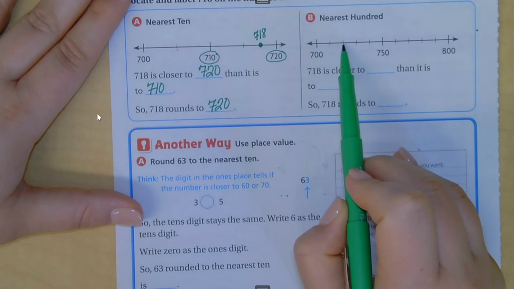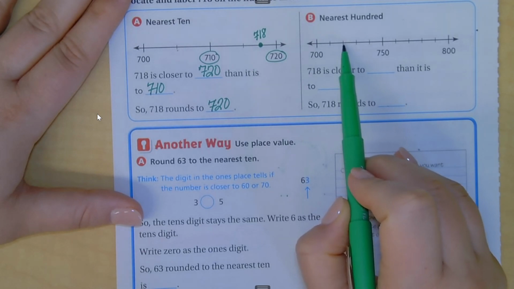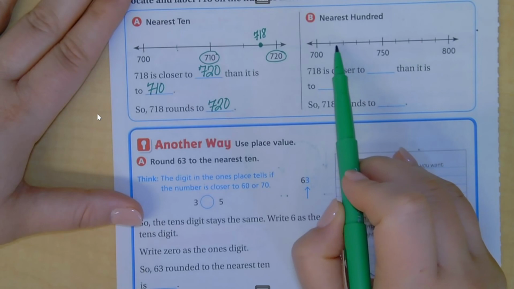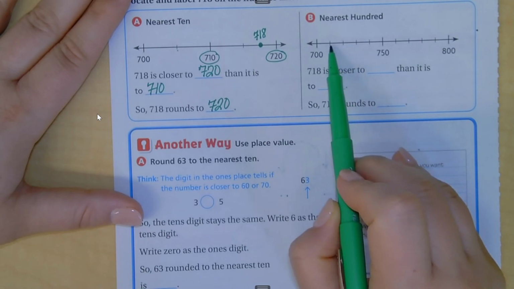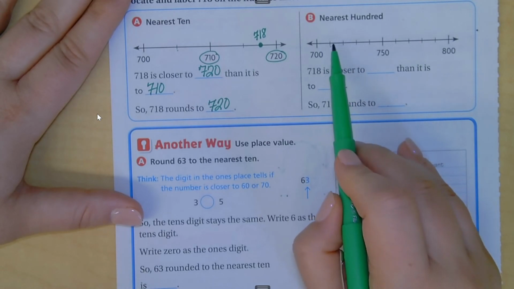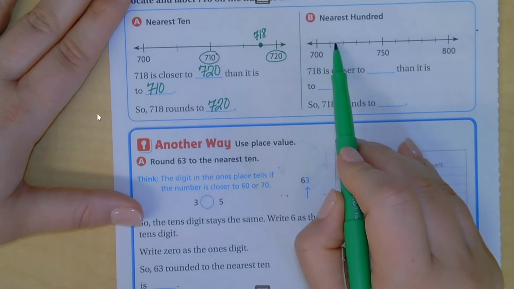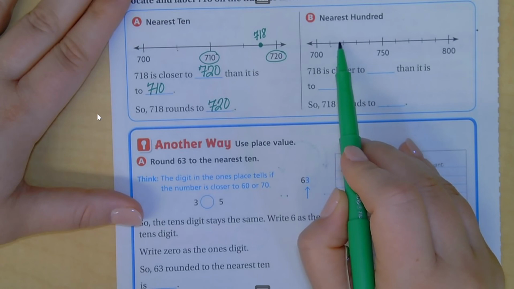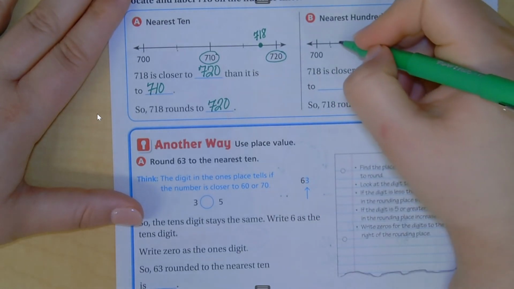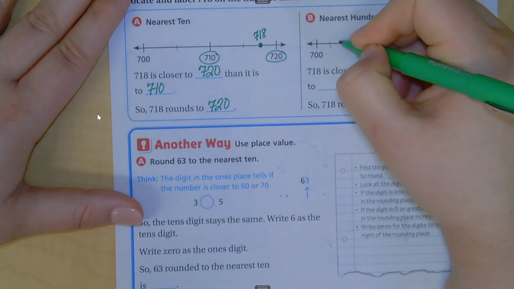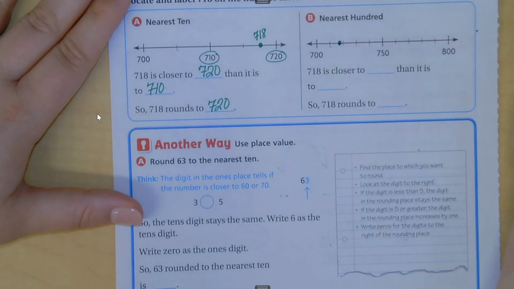And I know that 720 is more than 718. So I'm going to go back to 710. And I'm going to imagine I'm counting by ones. And I'm going to say 711, 712, 713, 714, 715, 716, 717, 718. So it's really close to the 720 spot, but not quite.